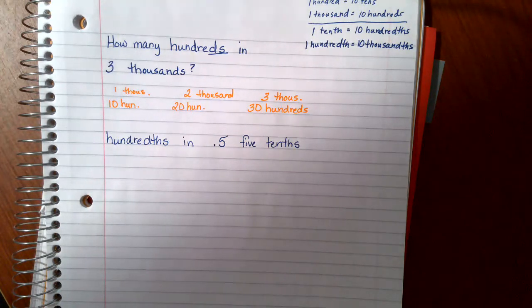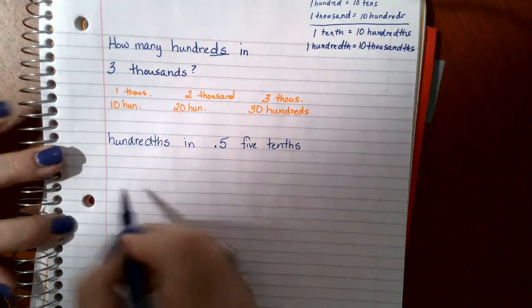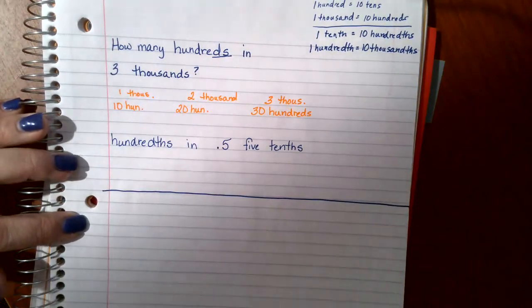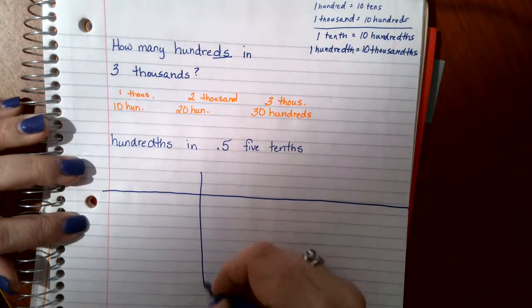So we're going to go through and do that very quickly. We're going to make a place value chart, and let's start out with our line across here. And we want to make sure that we have the decimal point.